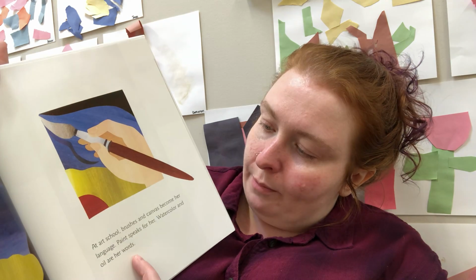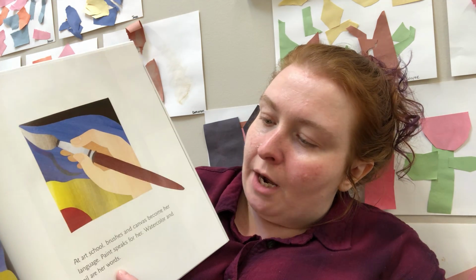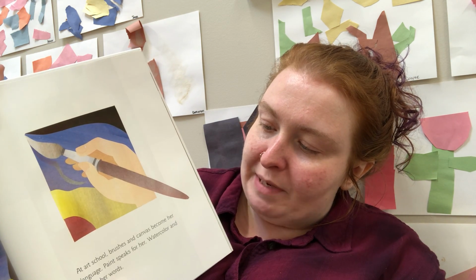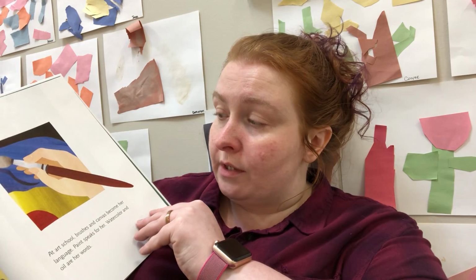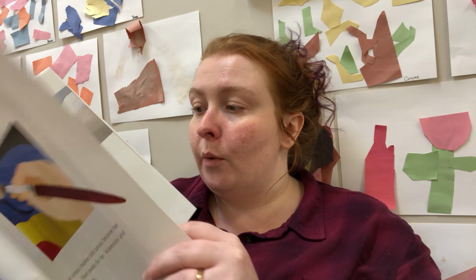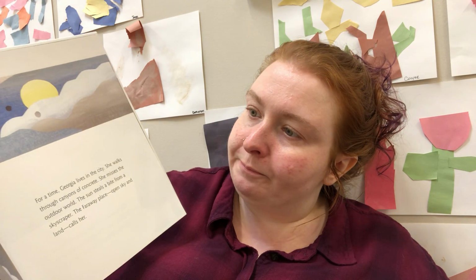At art school, brushes and canvas become her language, and paint speaks for her. Watercolor and oils are her words. Now, we use watercolors a lot at school, and oils are something that we'll work with later in the year.